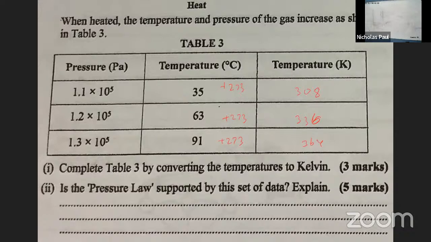Ricardo, pressure and temperature are how related? How are pressure and temperature related? Inversely? No. Directly, yes, directly. Pressure and temperature are directly related. Right?